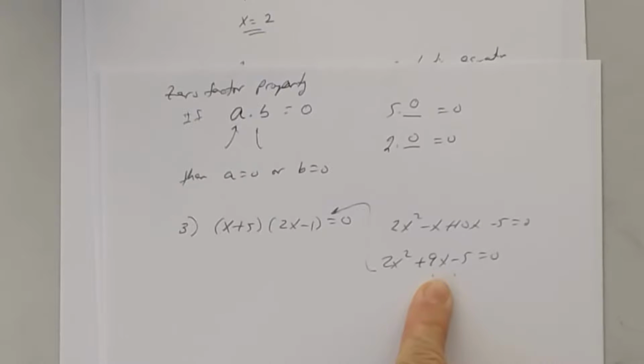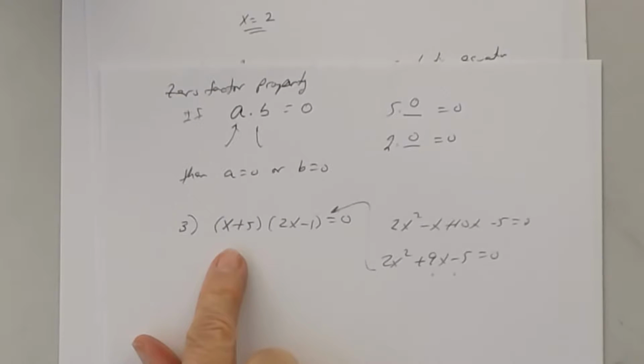Get x from each parentheses. Wait, what? No, we don't plug in 0. So you're saying 0 is the solution? Let's check it. She said plug in 0. What's 0 squared? 0. 2 times 0 is 0. What's 9 times 0? 0. So it's 0 plus 0 and a negative 5. Is negative 5 equal to 0? No. So 0 is not the solution.